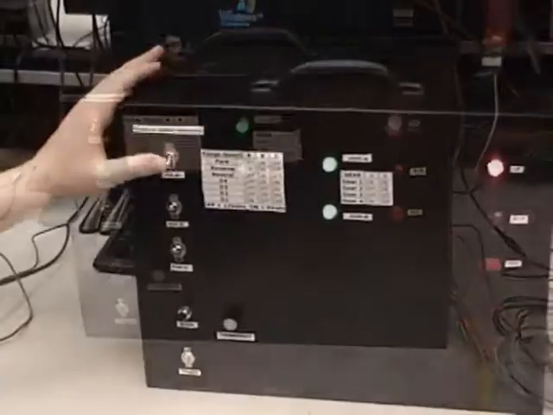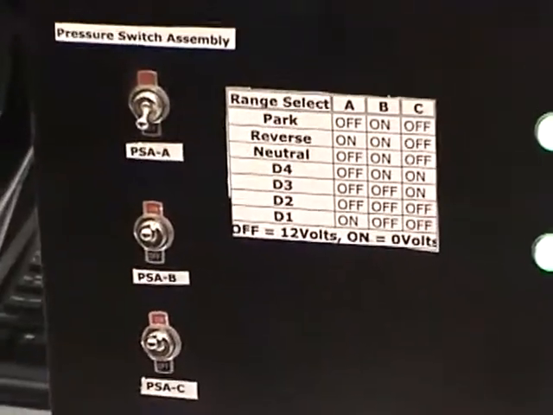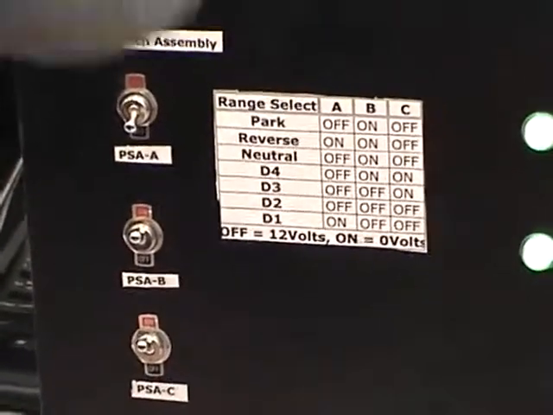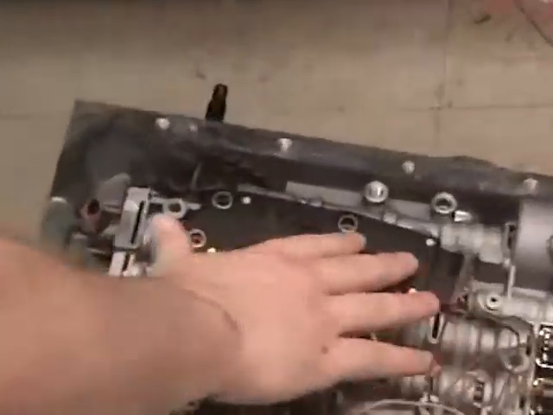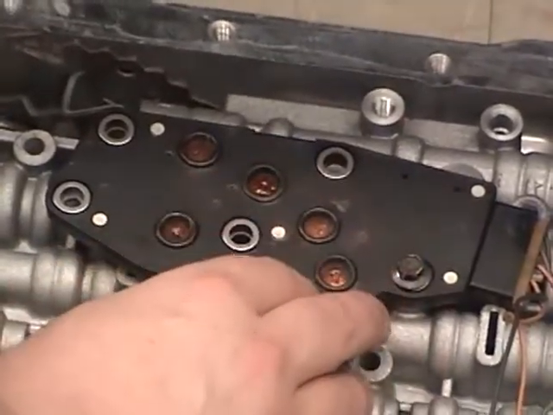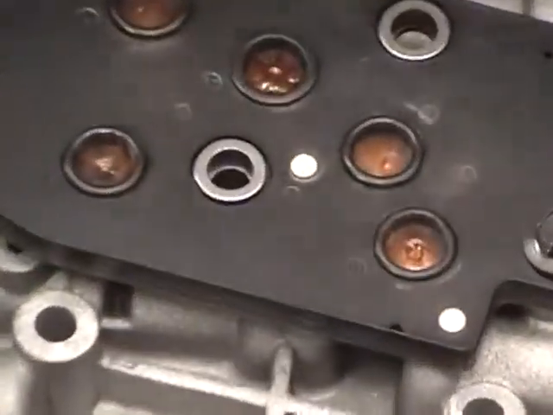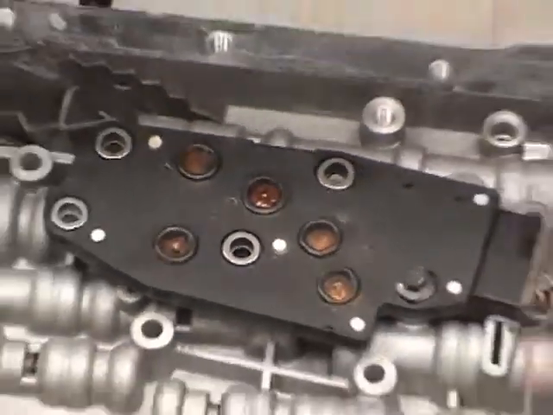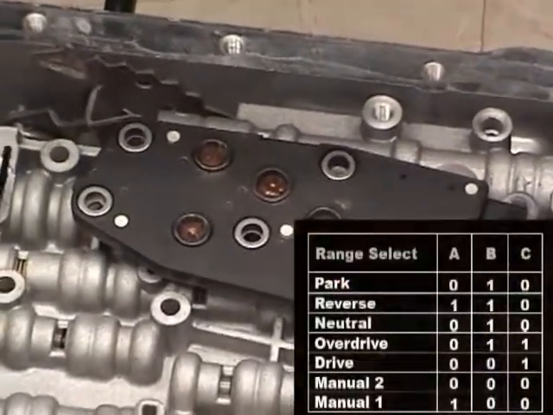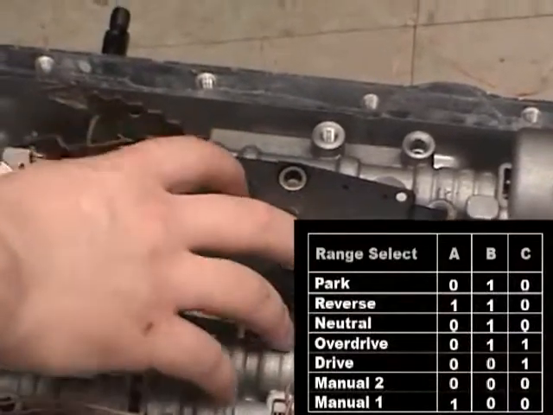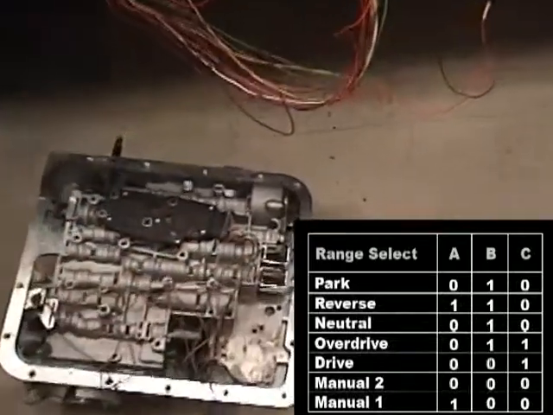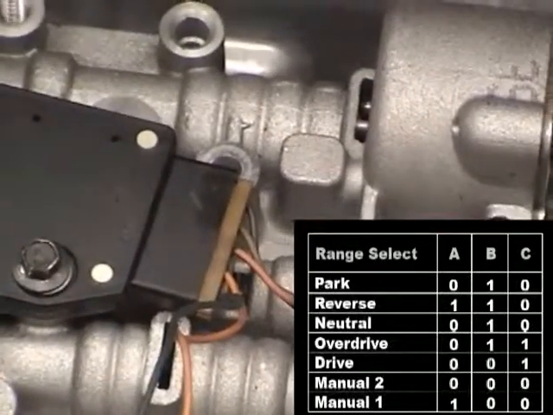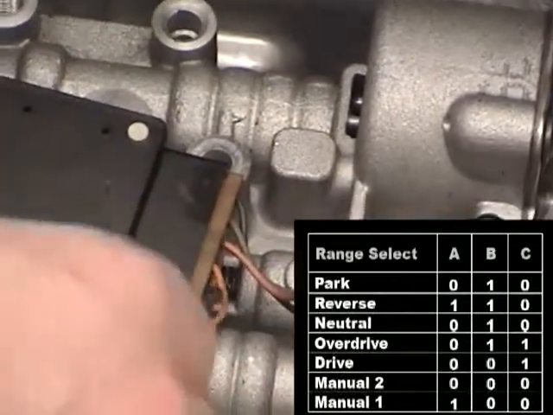Right here on the left side, these three switches simulate the pressure switch assembly in the transmission. And right down here we'll show you the actual transmission we're simulating. It's this device right here, and this is normally flipped around and laid over the valve body. Depending on what gear you have the car in, overdrive, drive, manual 2, manual 1, neutral, park, or reverse, it'll push up on specific buttons, and it will output that logic onto 3 lines. It uses binary logic to tell you which of the 7 gears you're in.